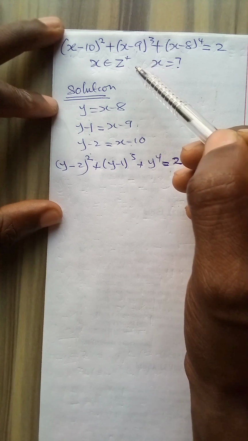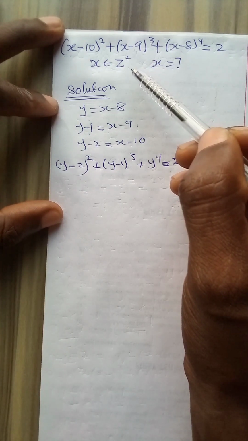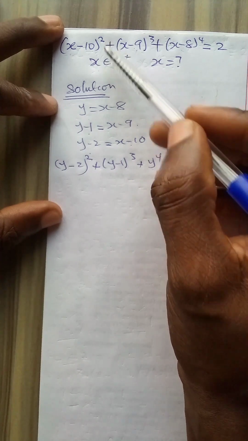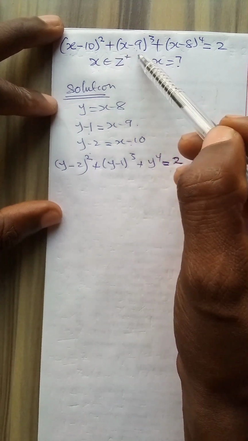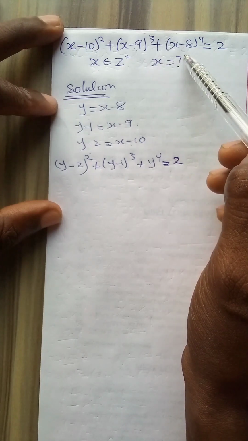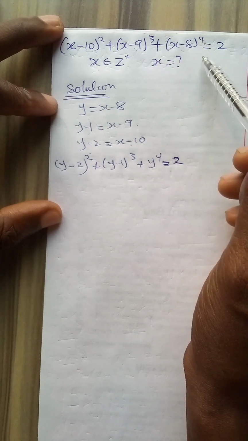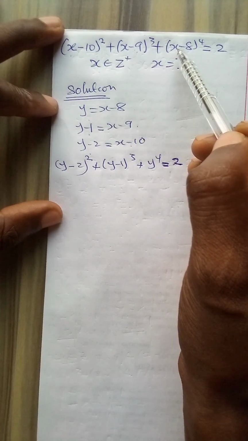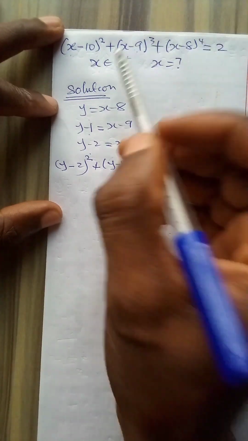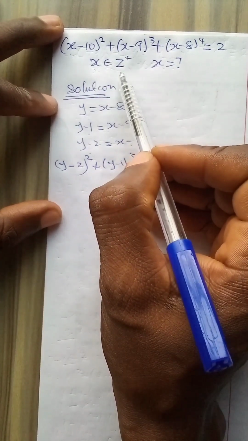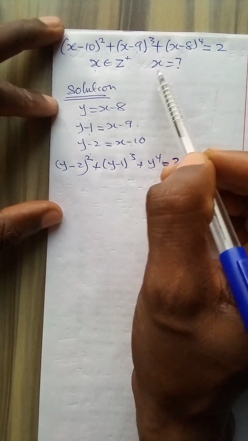In this video, we are given a quartic equation to solve. We are given (x minus 10) to power 2 plus (x minus 9) to power 3 plus (x minus 8) to power 4 is equal to 2. This is a polynomial of degree 4, or a quartic equation. But we are told that x is a member of the set of positive integers, and so we are asked to find the value of x.